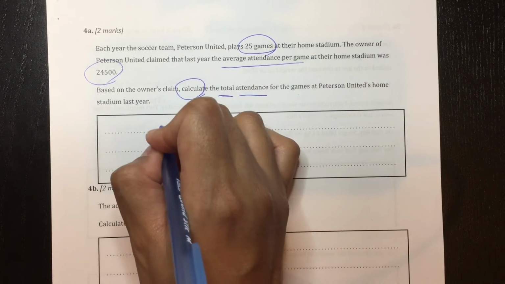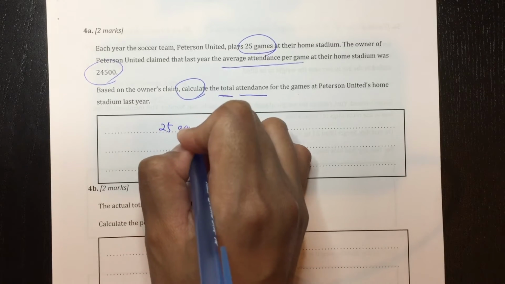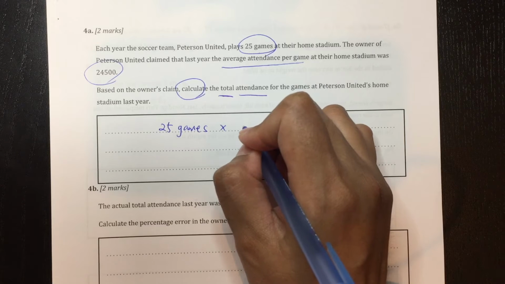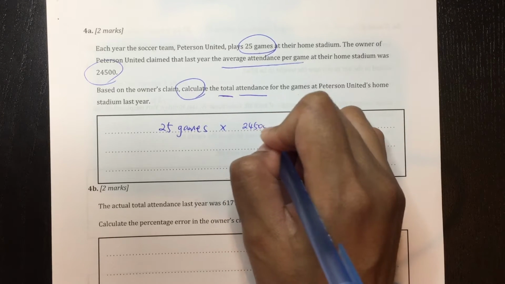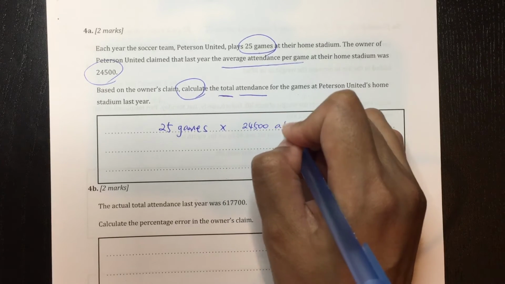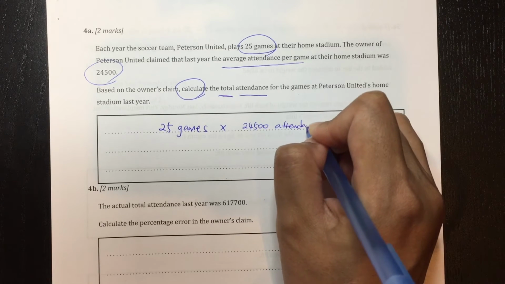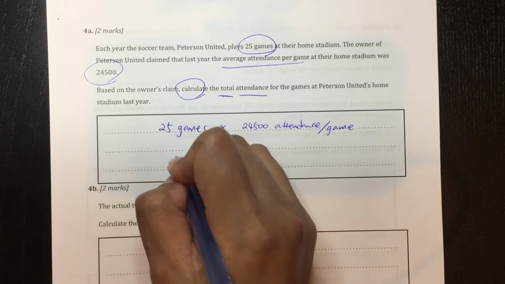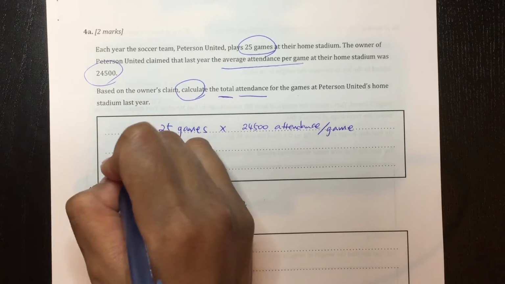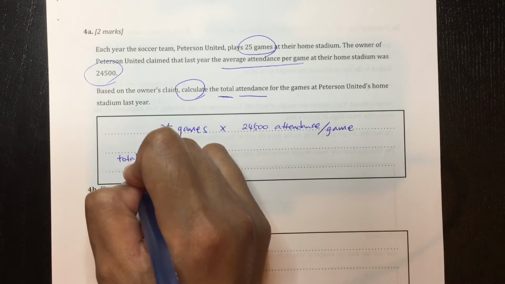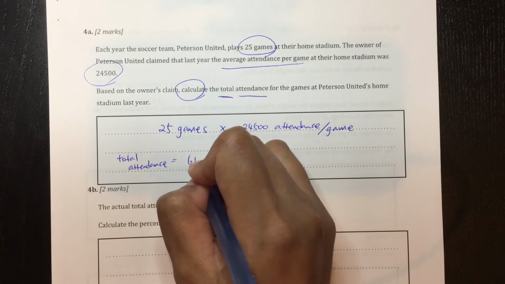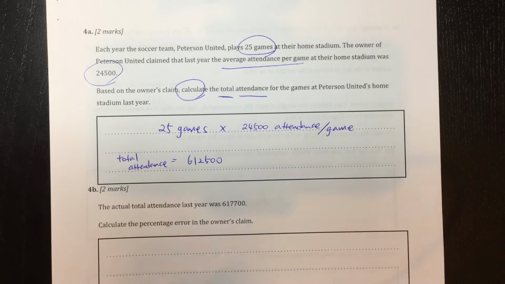So it's 25 games times the average attendance per game. Then we get the total attendance as the final value.